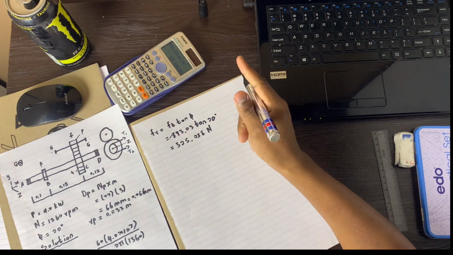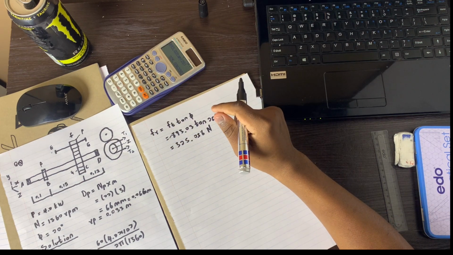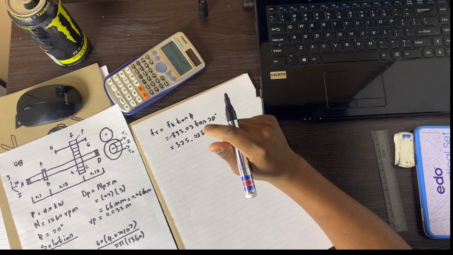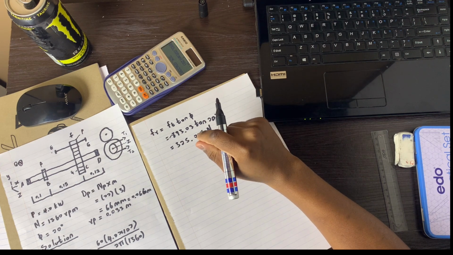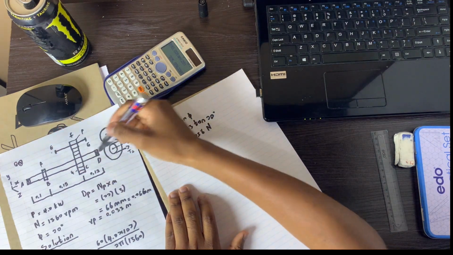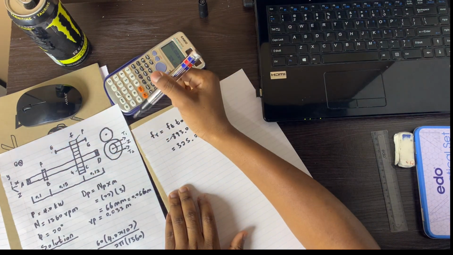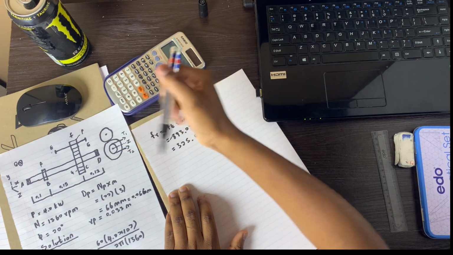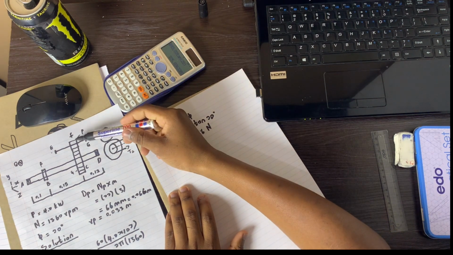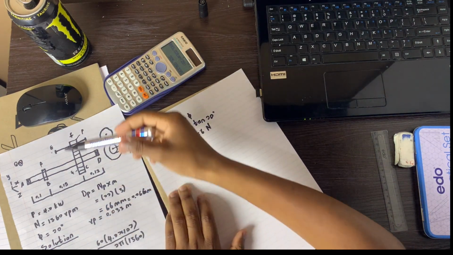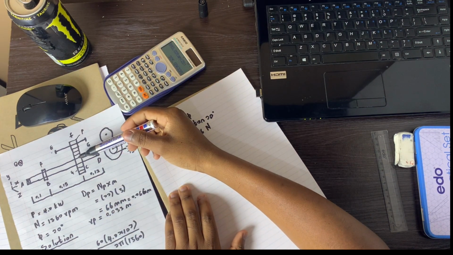And then what are we supposed to do from here? We're going to find the torque on the shaft, which is the same as the torque on the gear. This is the radial force on the gear and on the pinion, and also the tangential force on the gear and on the pinion.